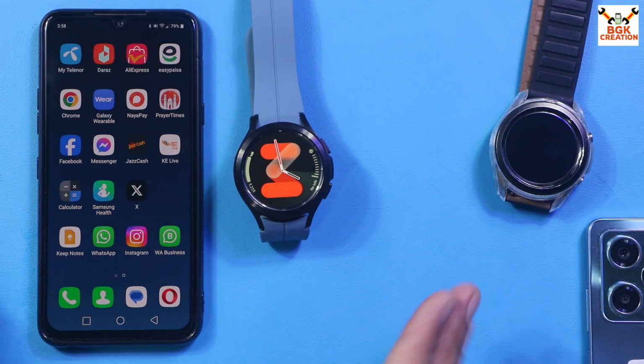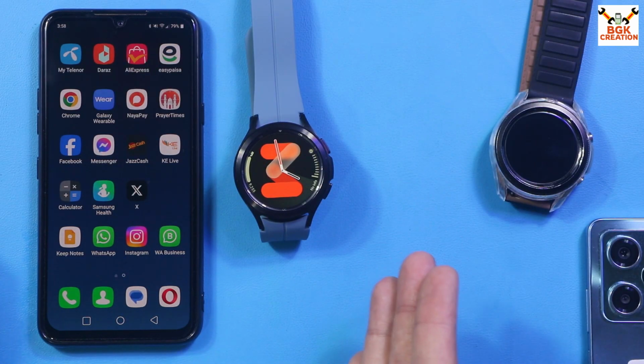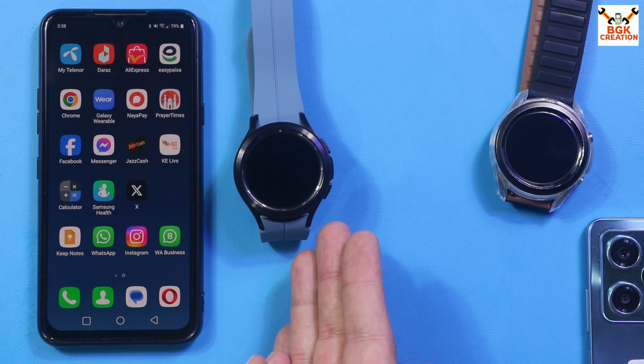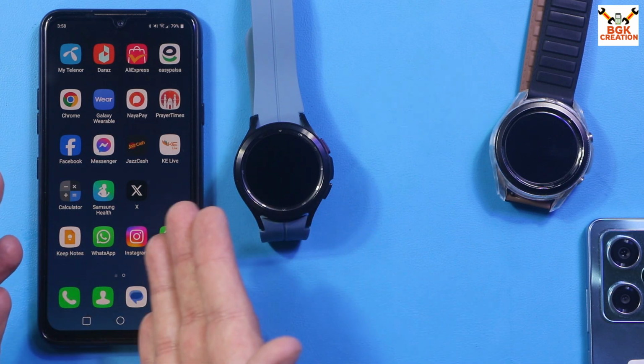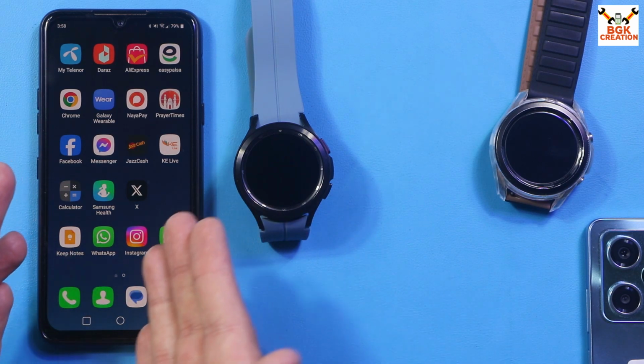So this was the small information about the updates with the Watch 4 Classic, having the LG mobile phone, not the Samsung but the LG mobile phone.